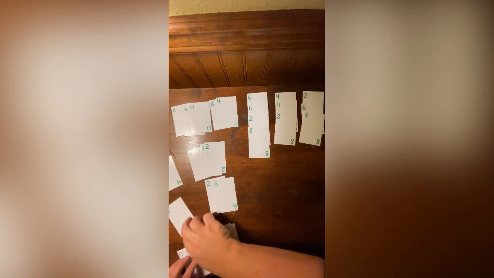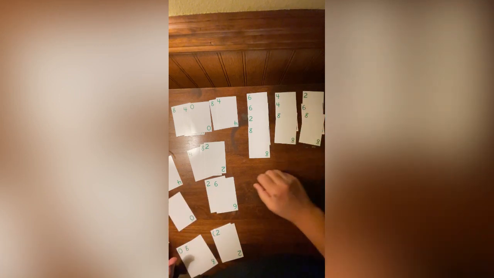All right, got that. Oops, I think I just messed that up. I don't know what happened there. 4 and 8, that's 12. So we lay down a 2. 6 and 8, that's 14. Let's lay down this 4. 2 and 8, that's 10. So we're going to lay down a 0.